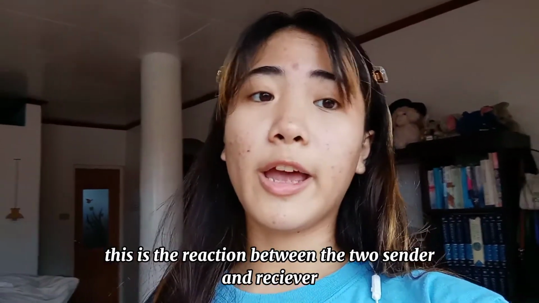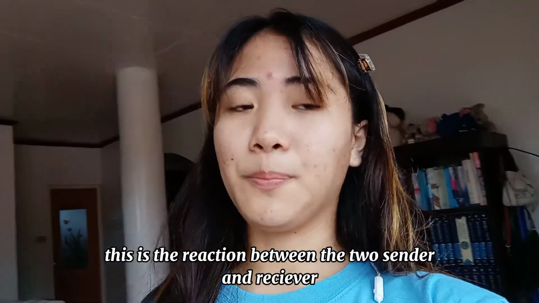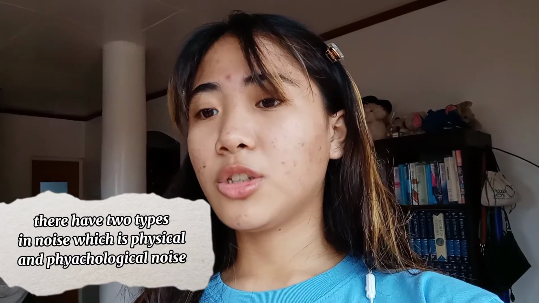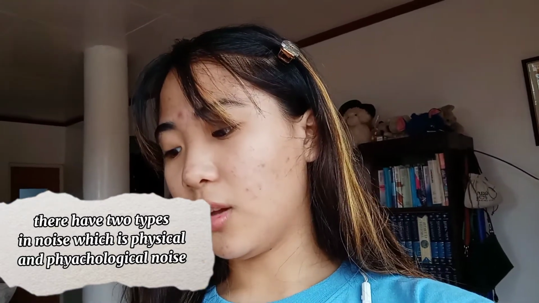The fourth element in communication is the feedback. This is the reaction between the two, sender and receiver. And let's proceed to the fifth element, which is the noise. There are two types of noise, which are the physical and psychological noise.